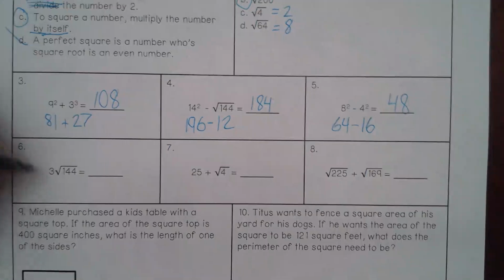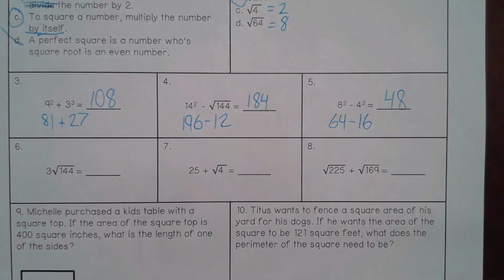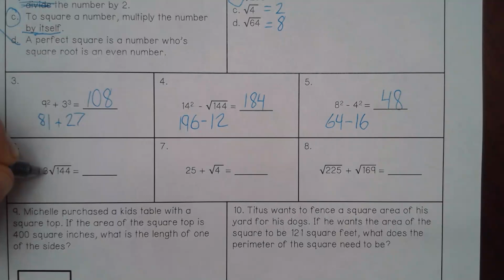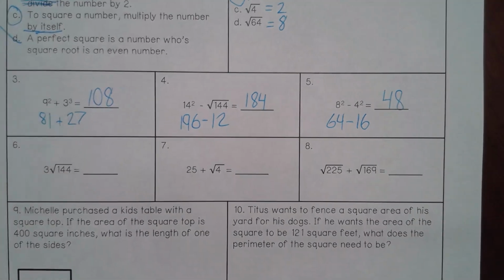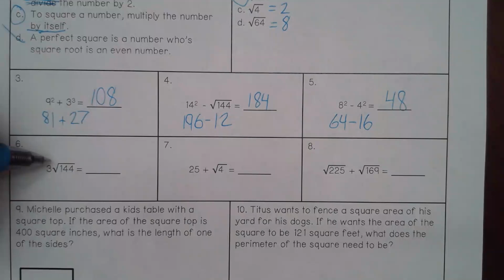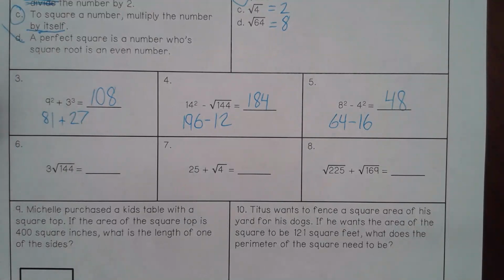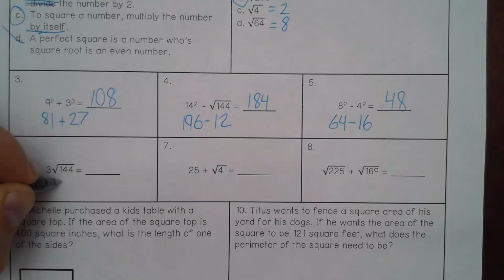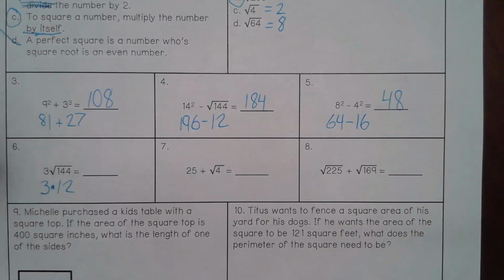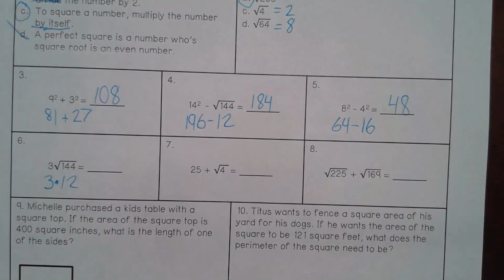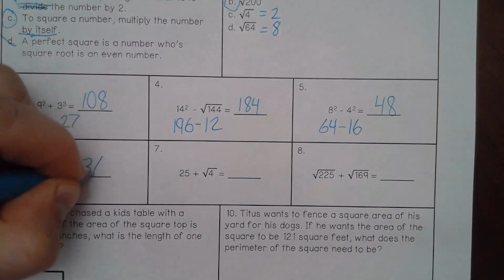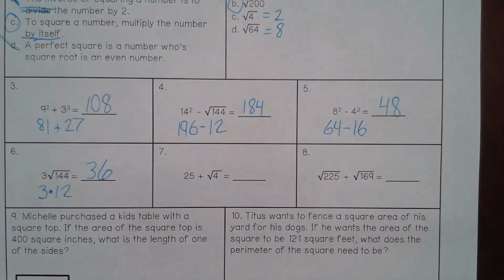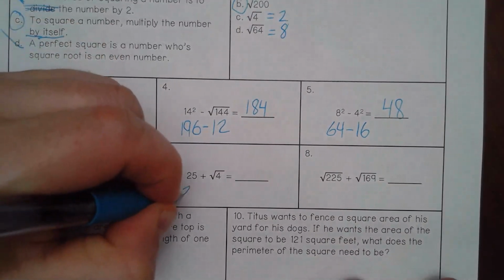Well, this might be an interesting one. Maybe you got stuck on this one a little bit, but this says 3 times... Remember, when something's just butted up against something, that means multiplication. It says 3 times the square root of 144. And the square root of 144 is 12. So this is really just 3 times 12. 3 times 12 is 36.